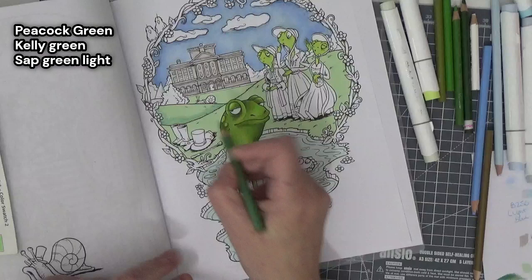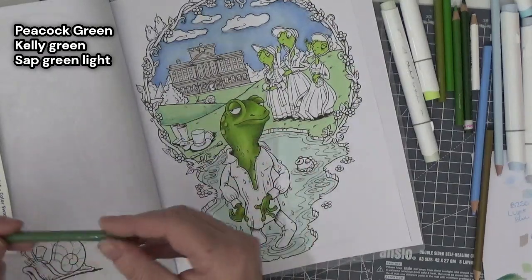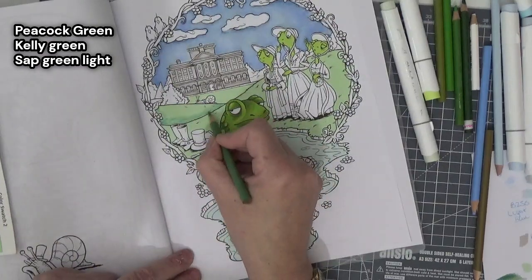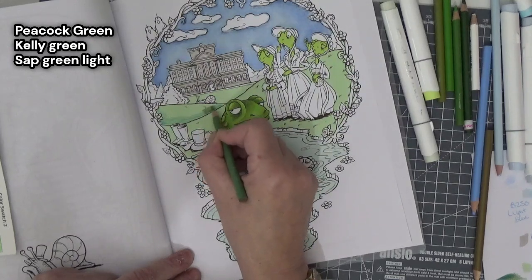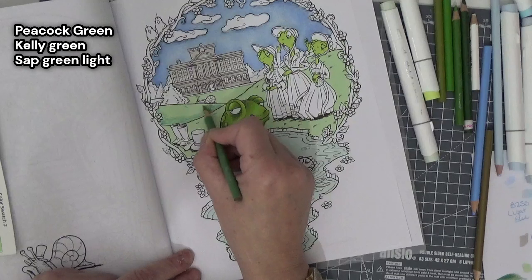Like this, and then we'll come in with the Kelly green. It is Kelly green, isn't it? Yeah. We're going to bring that out.